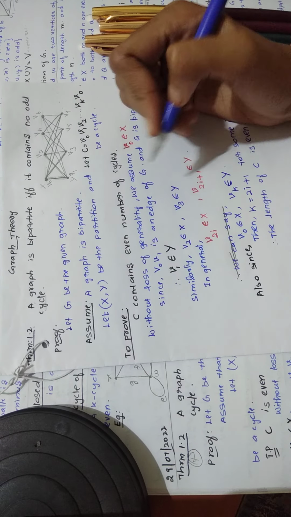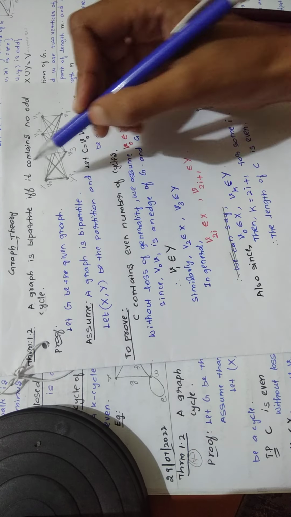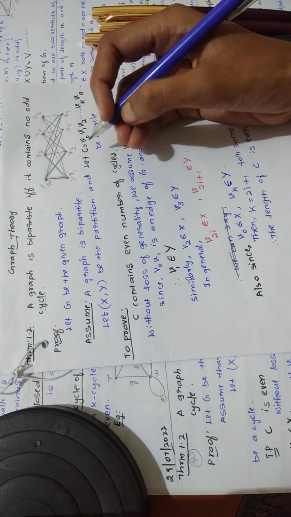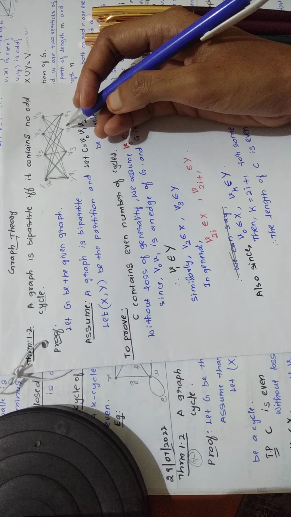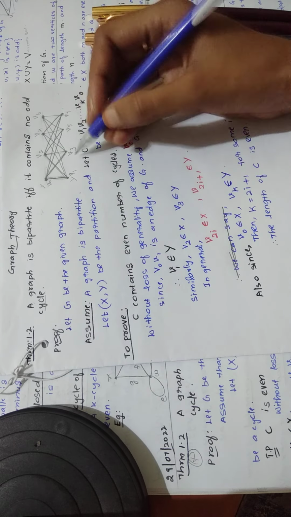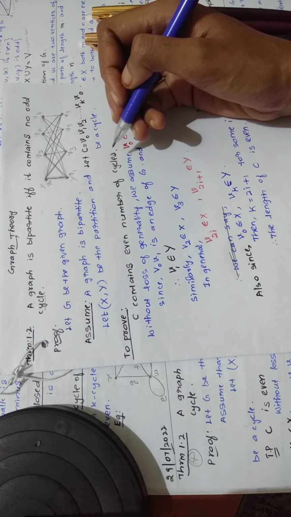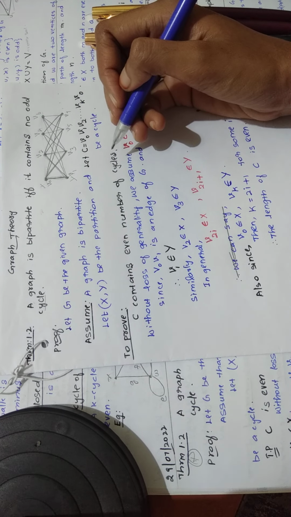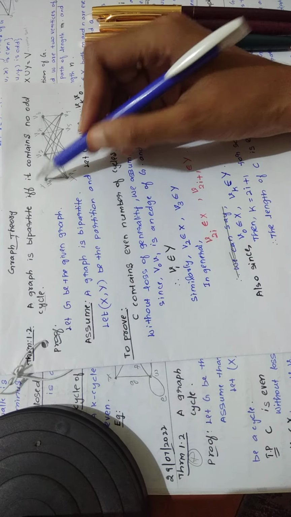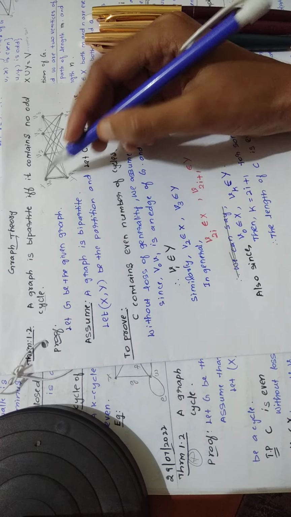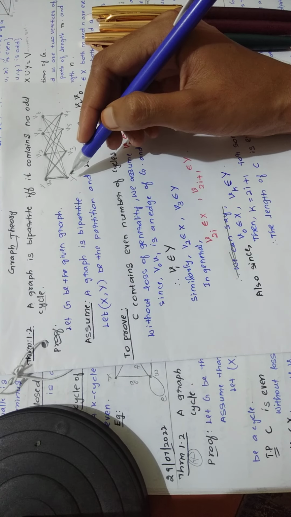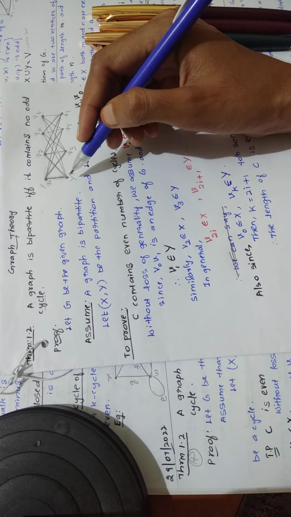Consider a group of vertices in the set X and another group of vertices in the set Y. In a bipartite graph, for every edge, one end will be in the set X and the other end will be in the set Y. This is how a bipartite graph looks.